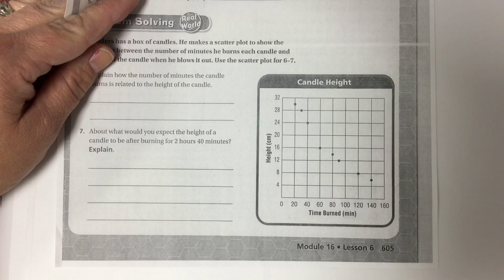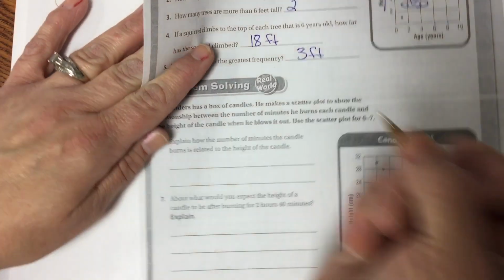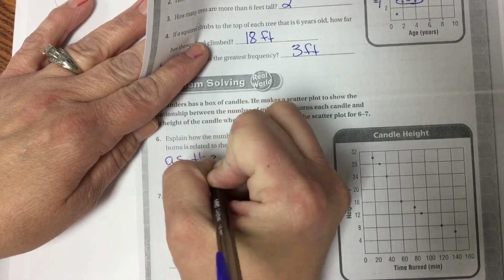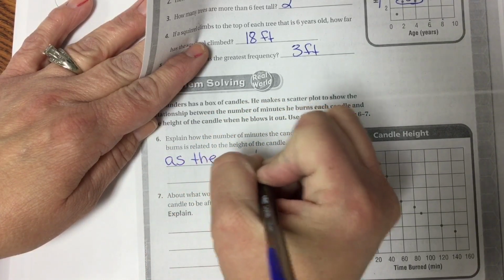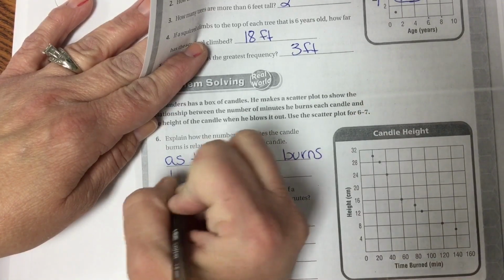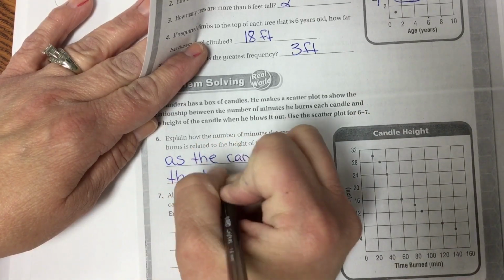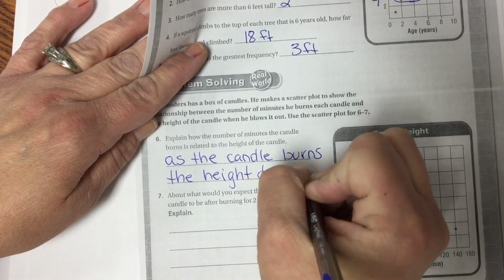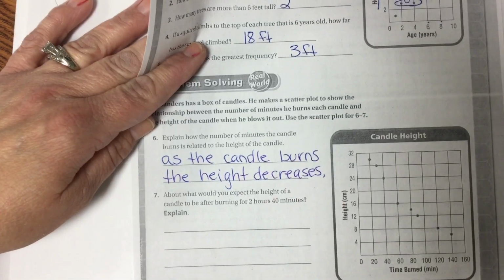So what's happening? What's the scale? It's going down, right? So we would say as the candle burns, the height decreases. Okay?